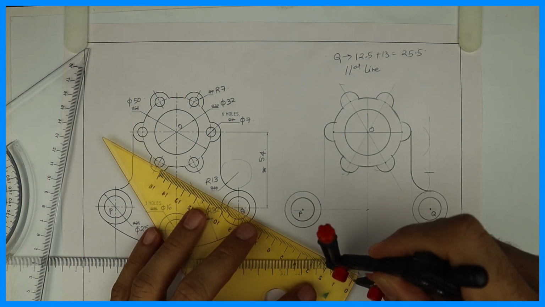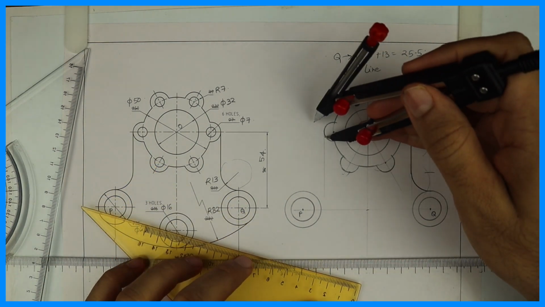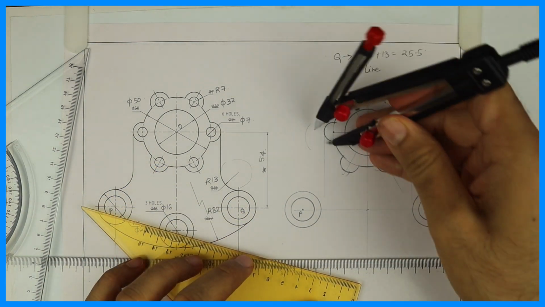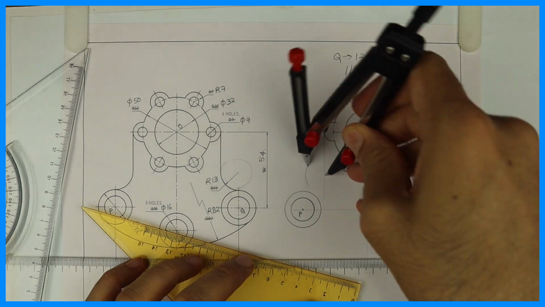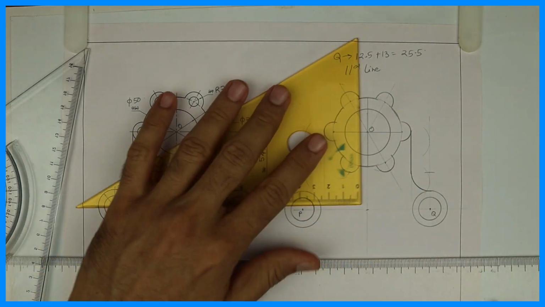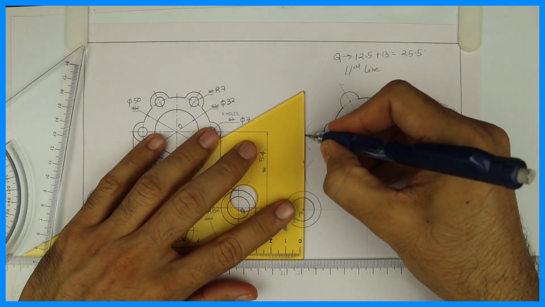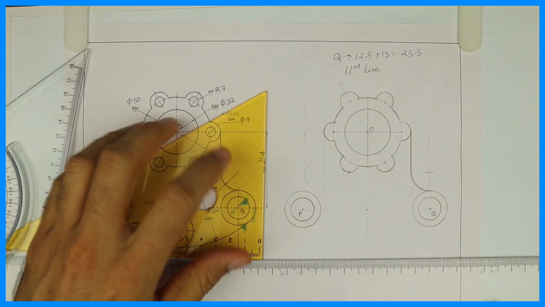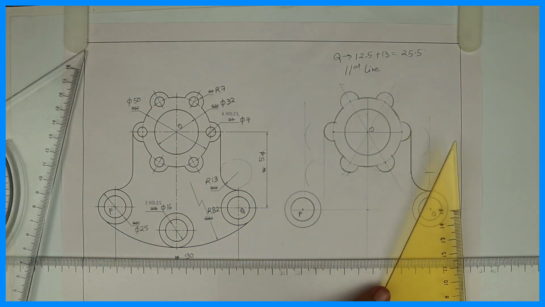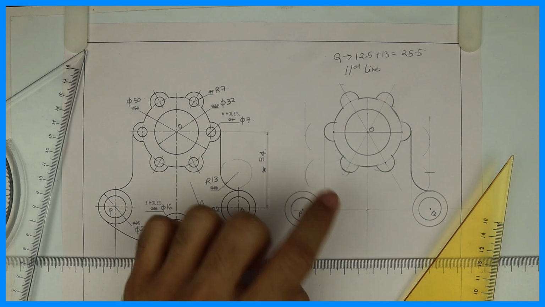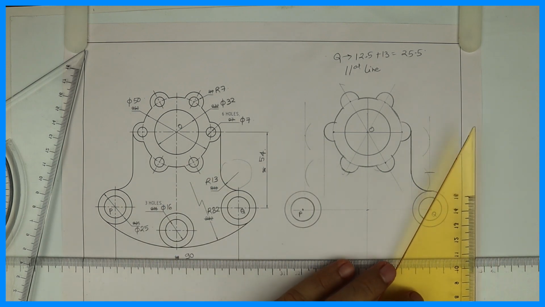The same thing we will repeat on the other side. Again we'll draw a parallel line. See this. For taking a parallel line you can take 2 to 3 curves anywhere, and follow the same procedure. From P also you do the same thing. 25.5.